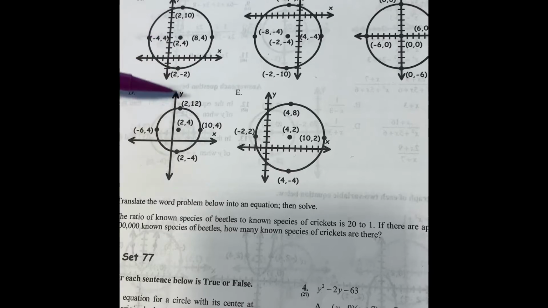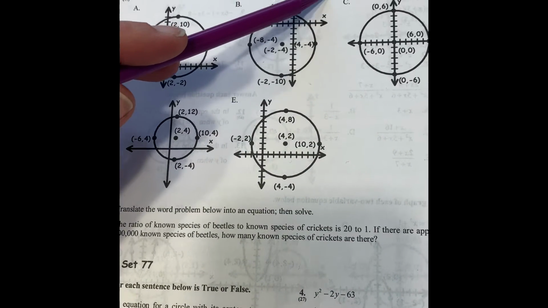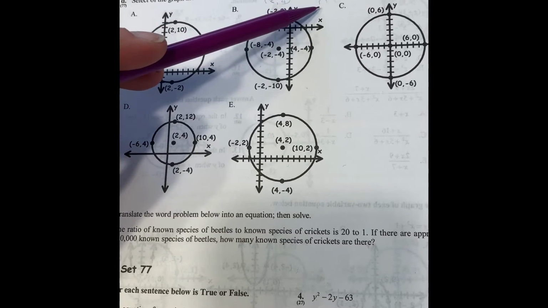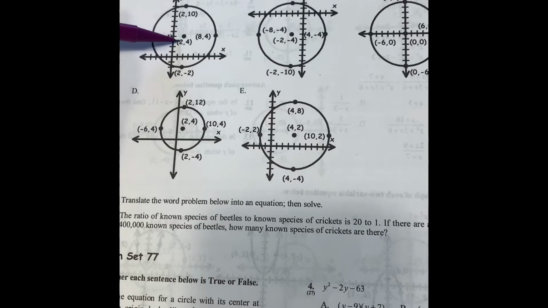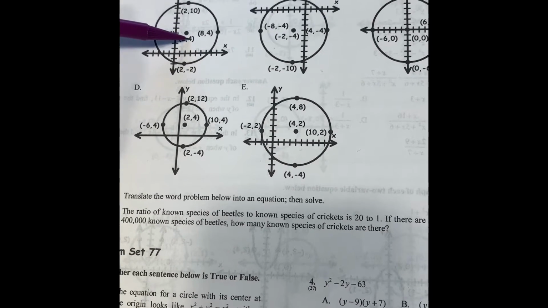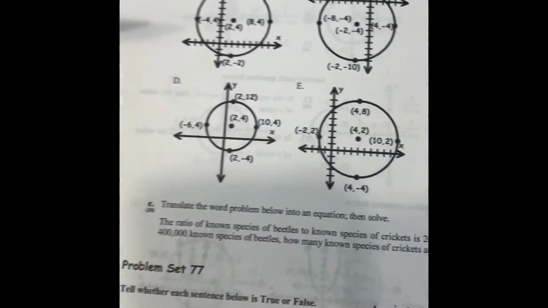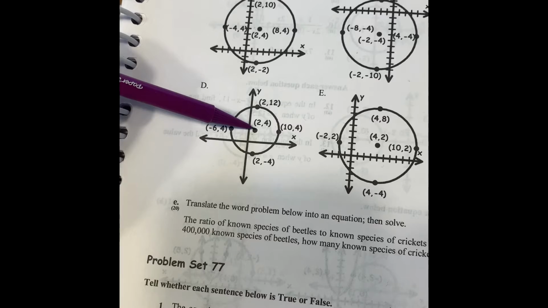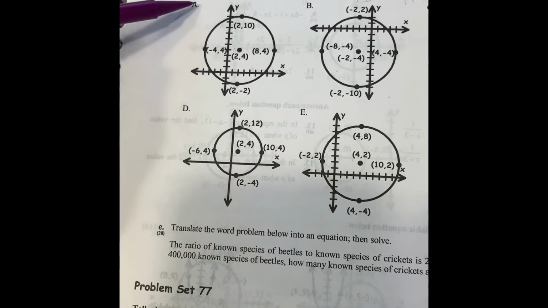Both of these have a center at 2 and 4. We know that 36 is our radius squared. So the square root of 36 is 6. So at this point, I would need to add 6 to any of these numbers. So 2 plus 6 gives me 8. 6 plus 4 gives me 10. Excuse me. On this one, I would need to go 2 plus 8 equals 10. So it's not B. So we would have A.